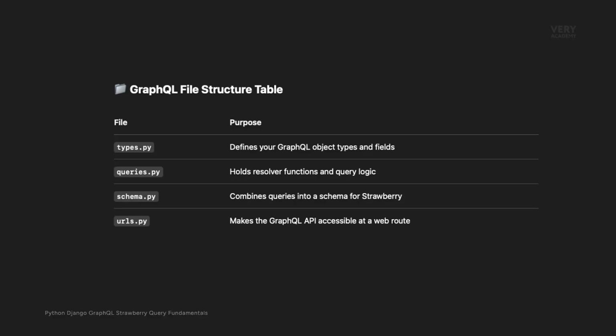First of all, types.py. This is where we define the structure of our data we want to expose through GraphQL. For example, if we have a category model, we'll create a category type here that tells GraphQL what fields are available, like ID, name, or slug. So this is all about what your data looks like to the outside world, not how it works, just how it's shaped.